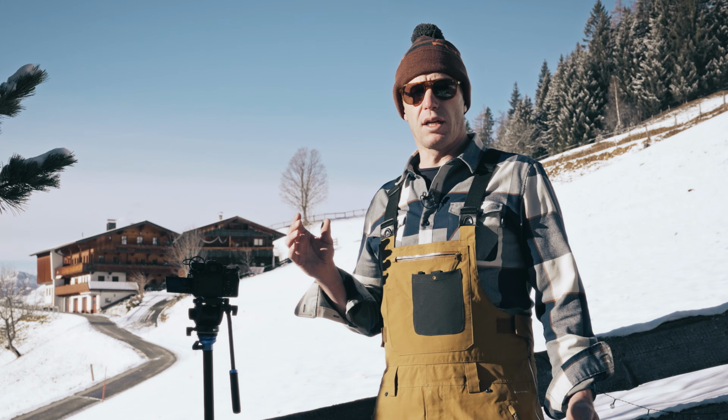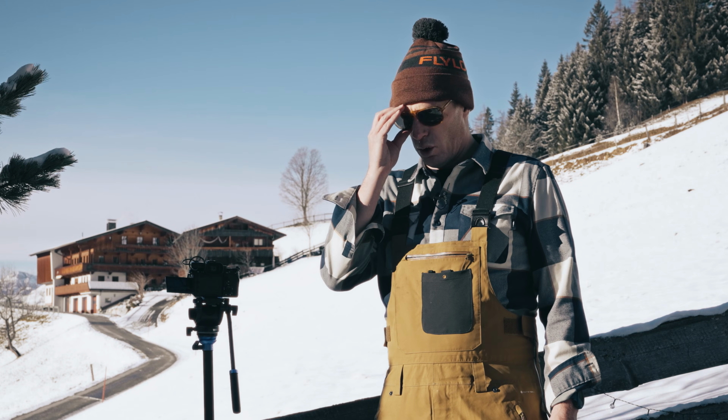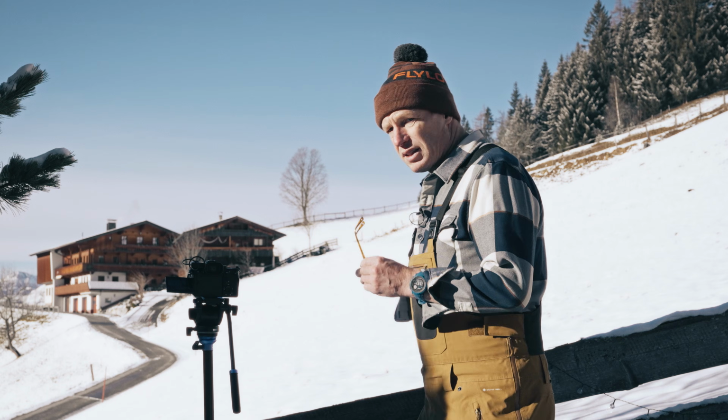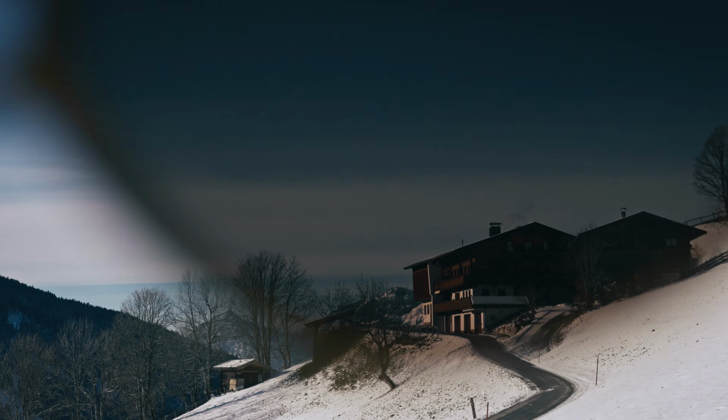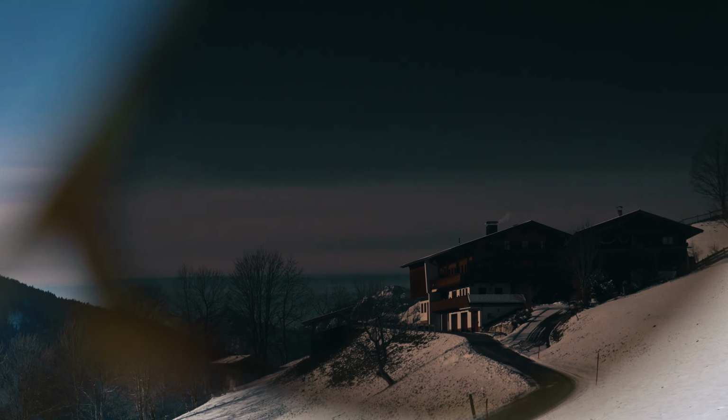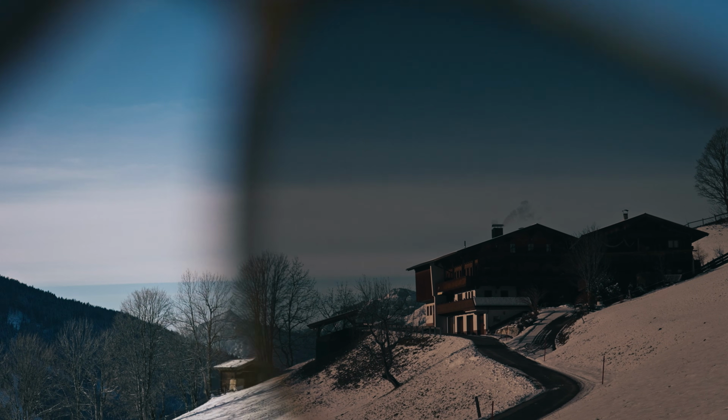Okay, now I've taken off the filter. Let's see what the image looks like when I hold my HoloLens in front of it, as these sunglasses are also polarized. And as we can see, depending which way I hold them, we get a similar effect.